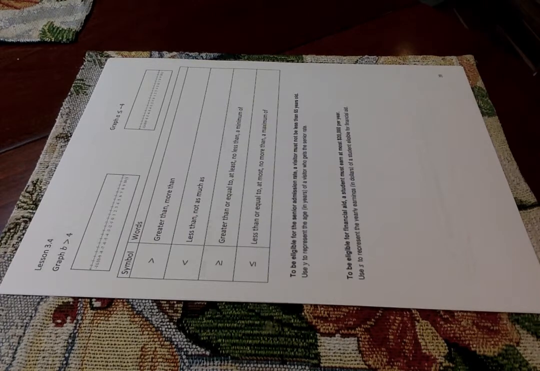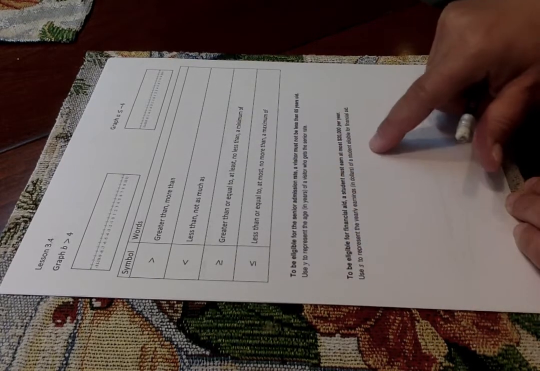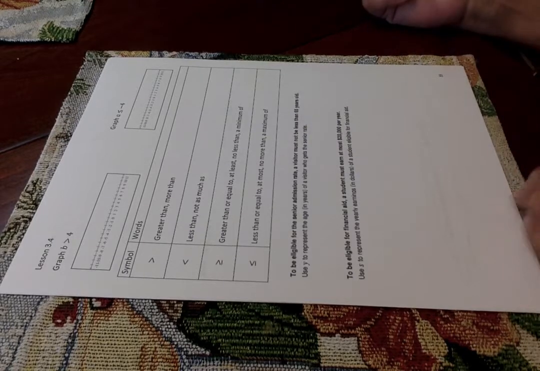Okay, these notes are regarding MAT 1100 sections 3.4, 3.5, and 3.7. The section starts off with inequalities, as you see here on this page. You're going to be learning how to graph them, solve them, and then also take written verbal expressions and translate them into symbols that will include an inequality symbol.